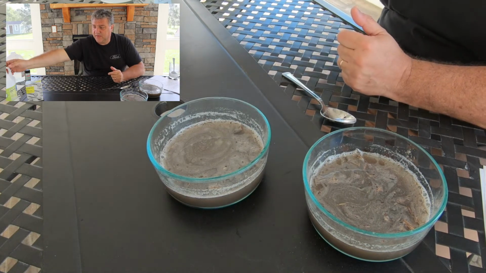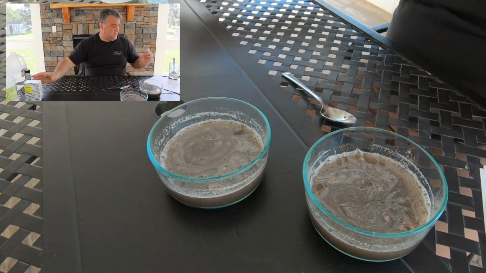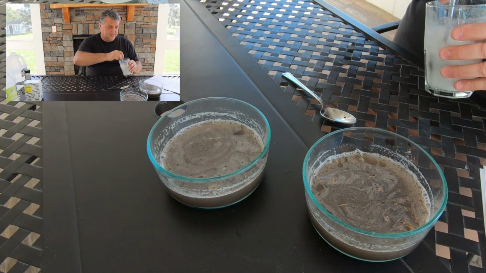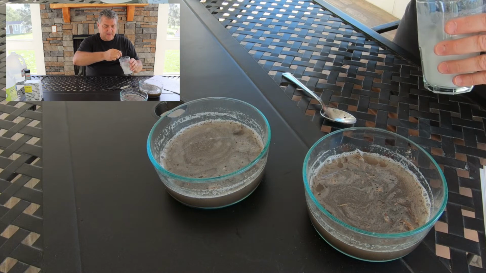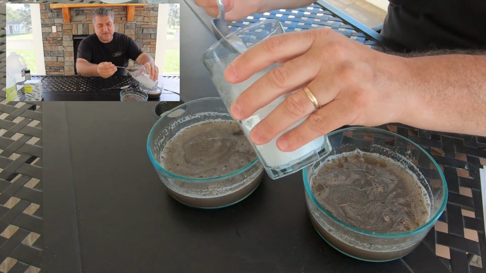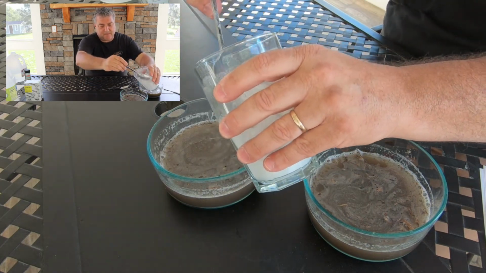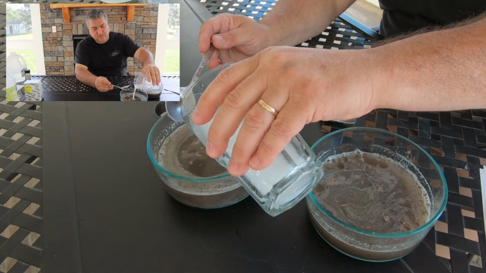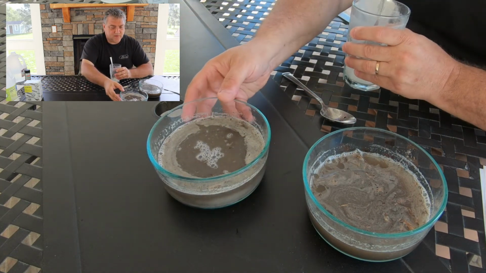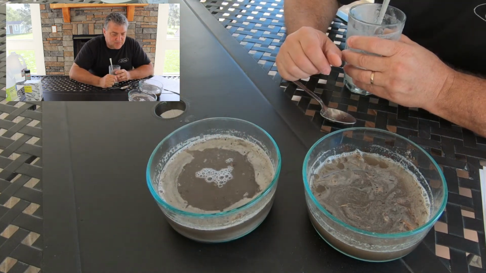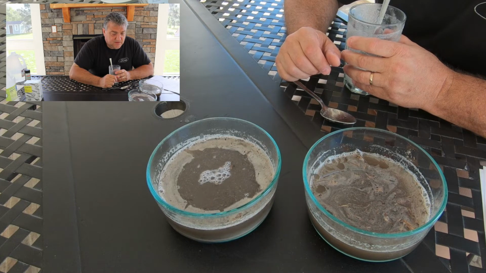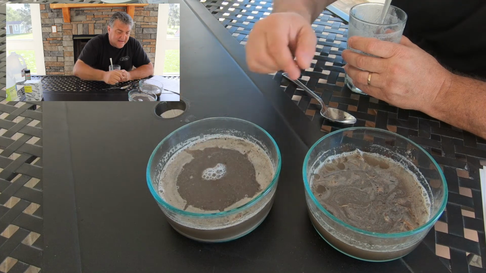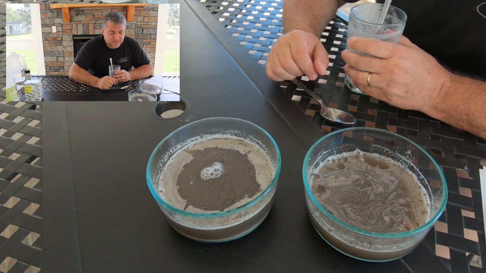Let's start with the baking soda. So the baking soda, recall, has a pH of around 9. And let's add that to this one. So I stirred it up. And we're just going to pour it in there. And we're going to look for a fizzing chemical reaction. And we're not really seeing anything. The bubbles here is where I poured it in. So there might be a little tiny bit of reaction, but nothing significant.